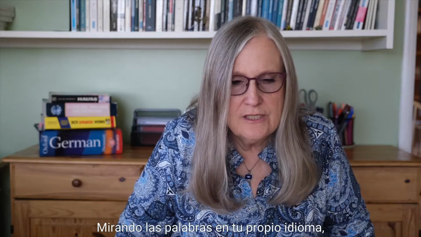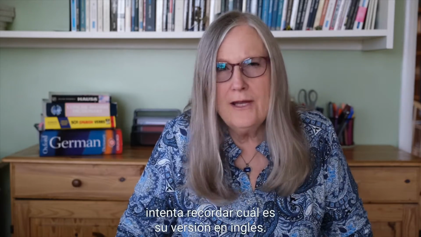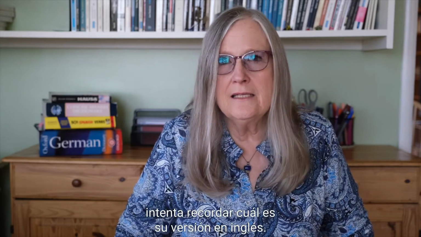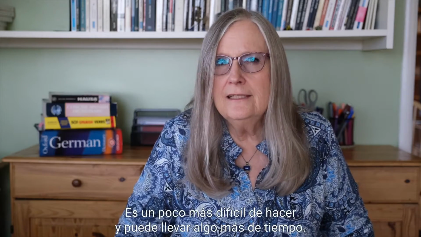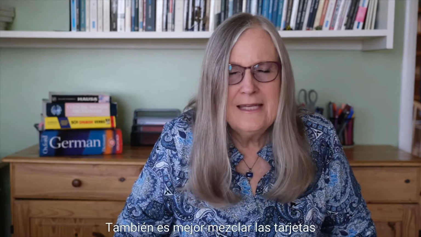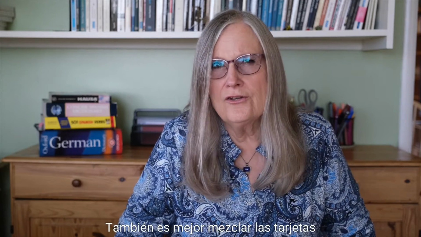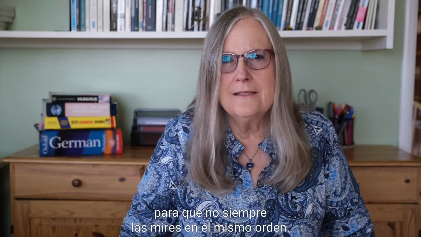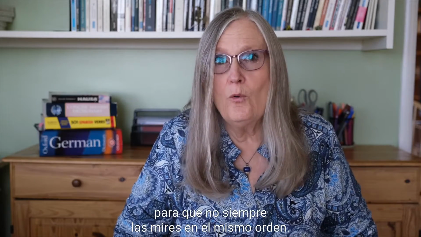Looking at the words in your own language, try to remember what the word is in English. That's a little bit harder to do, and it may take a little bit longer. It's also best to mix the cards up so that you don't always look at them in the same order.